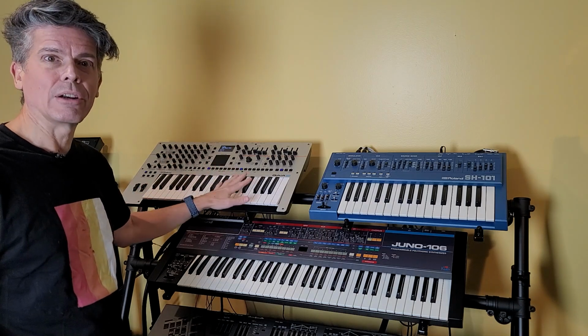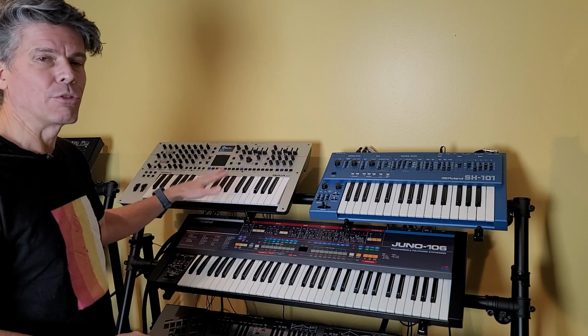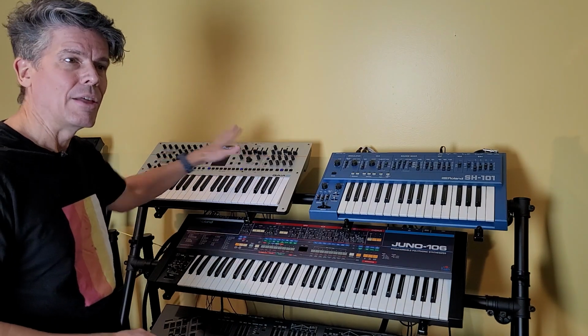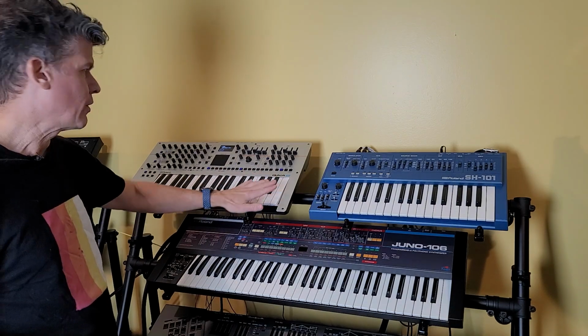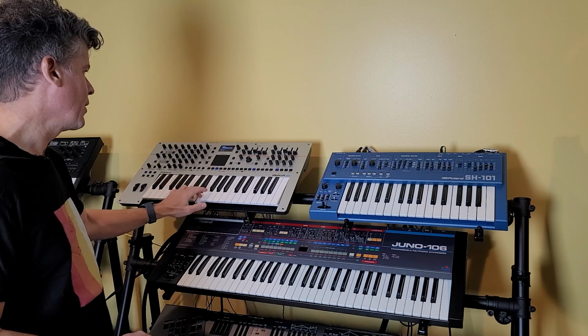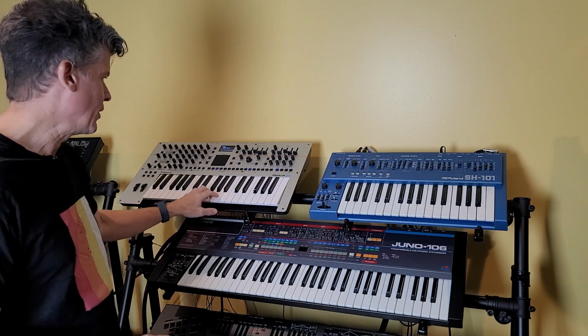It has 256 preset patches, and just like the original GAIA, those preset patches cannot be changed. They are hardwired into the GAIA. There's 256 of them, and you access those by pressing this preset button here, and then you can change which preset you're playing by hitting these preset buttons here.